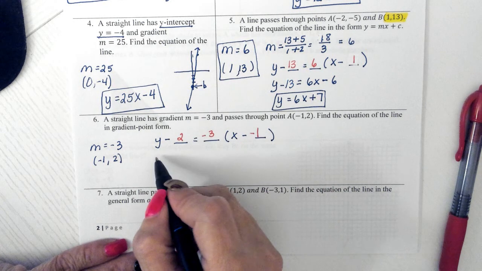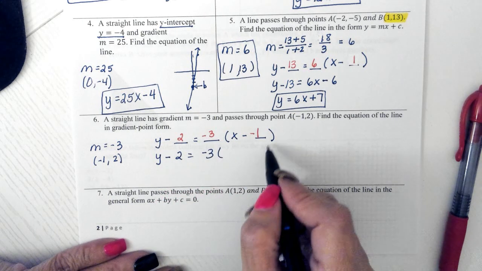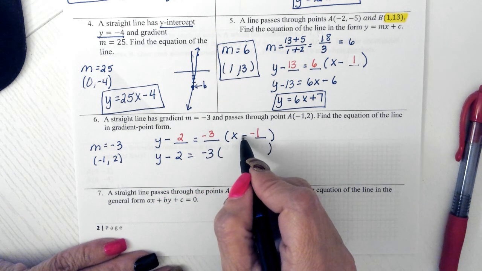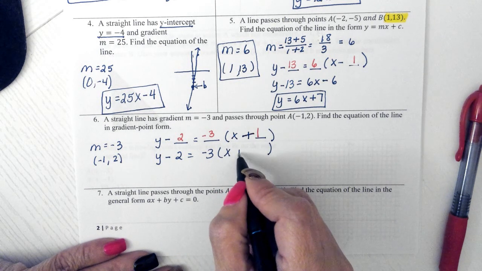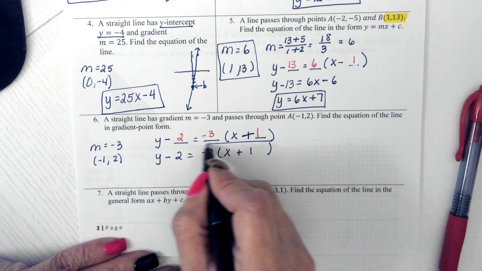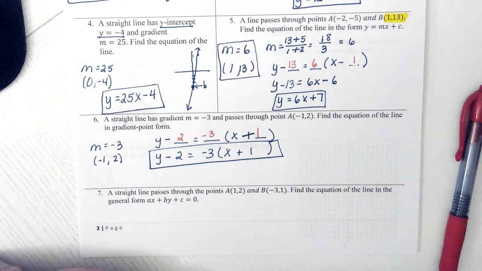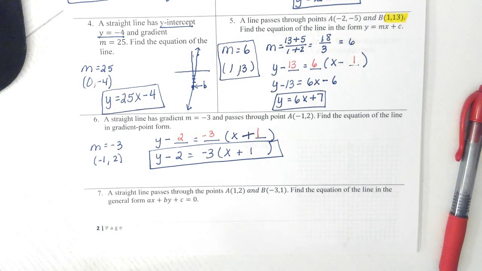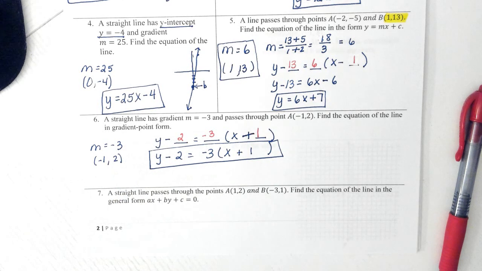Now this, I'm going to simplify it one spot. Negative 3 times, what am I going to do right here? Two negatives bump together and make a gigantic positive. So that's x plus 1. This is gradient point form. If I wanted to simplify that to slope-intercept, I would need to do hippity hoppity and simplify it. But it asks for point-slope form. So I'm going to leave it there.